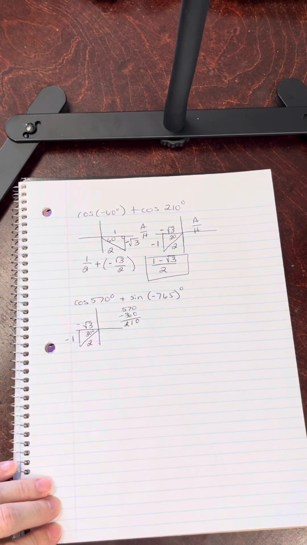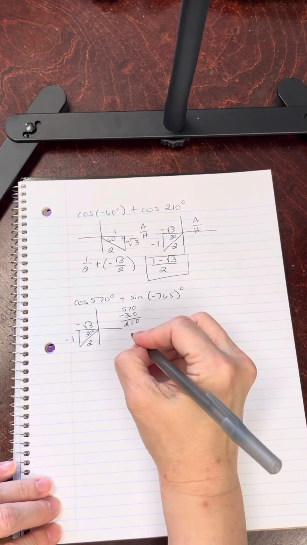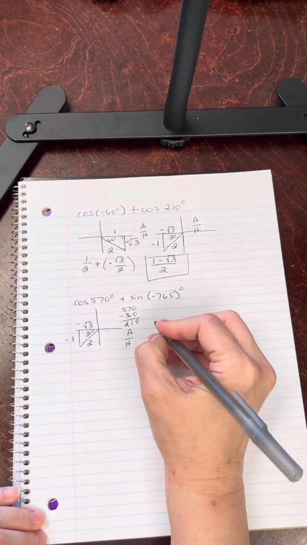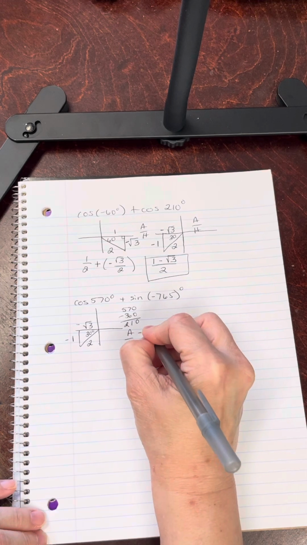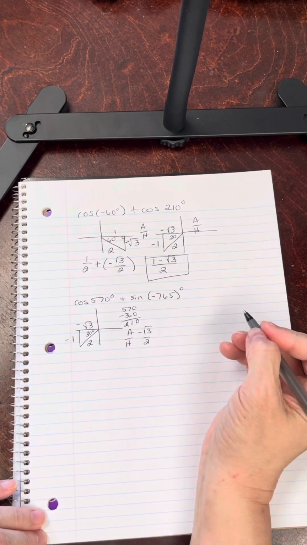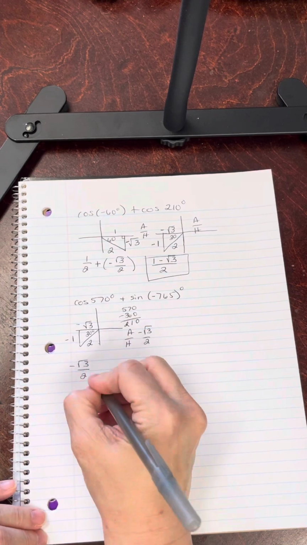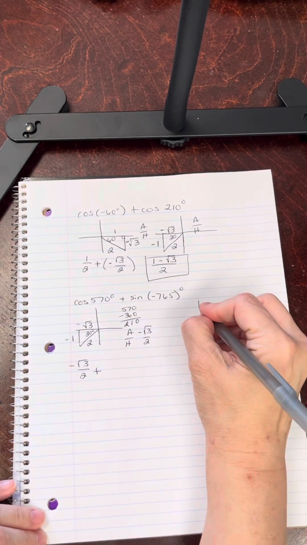Yeah, I was just double checking that 30 degrees for a split second. I thought I was wrong. And cosine is CAH, adjacent over hypotenuse. The adjacent is negative root 3 over the hypotenuse of 2. Let's write this down here because we're going to need it here to do the plus. Okay, now let's work on our negative.